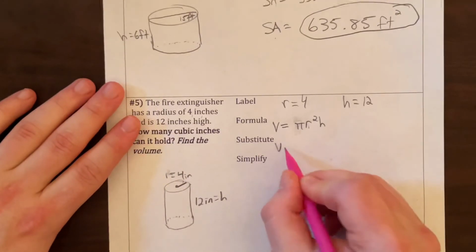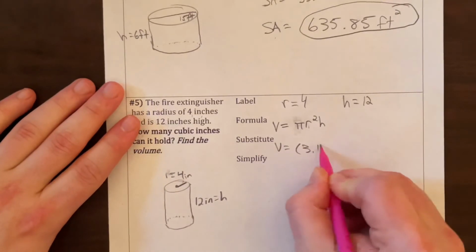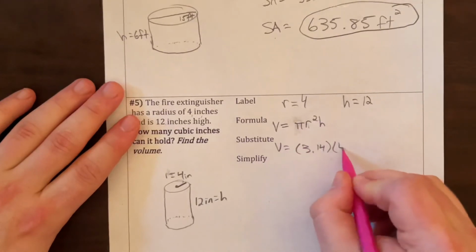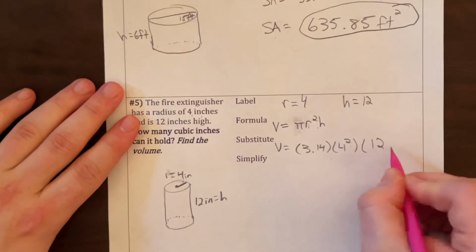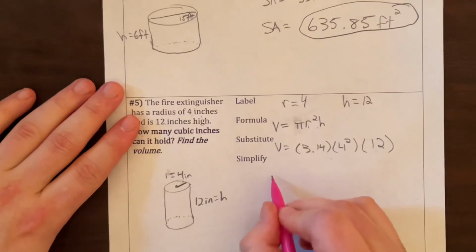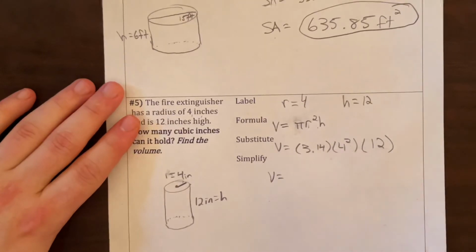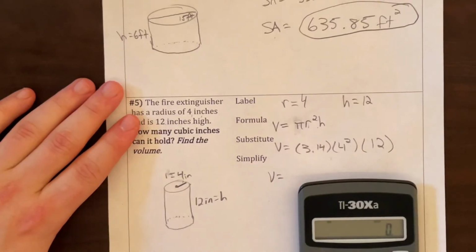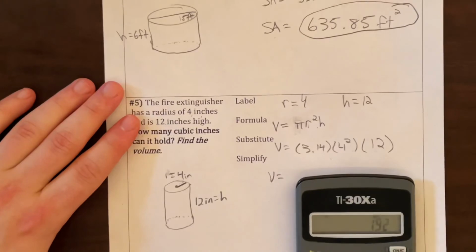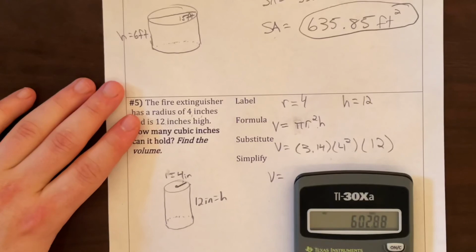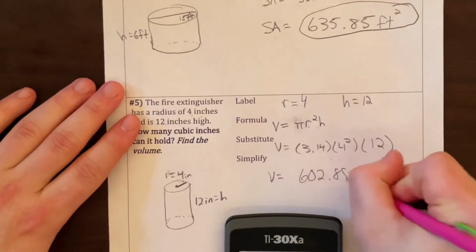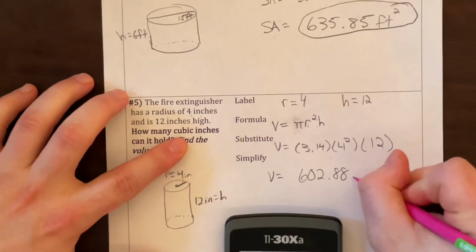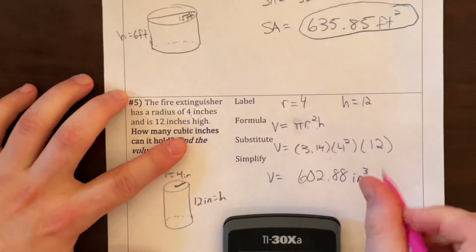So now I can plug in those values for our variables, and we can have 3.14 times the radius squared. So we have 4 squared, or raised to the second power, times the height, which is 12. Be able to simplify carefully. So we can do 4 times 4 is 16. And we do 16 times 12 is 192 times pi, which is 3.14, is a grand total of 602.88. Again, we're talking about cubic inches, so we need to have inches to the third power.